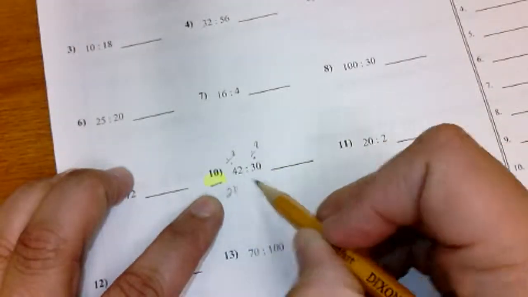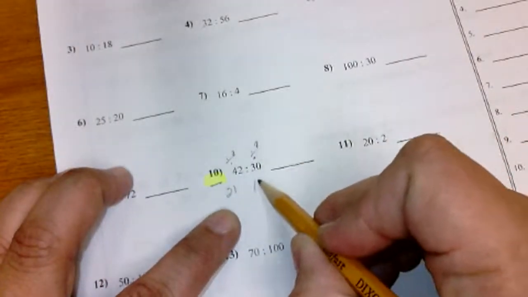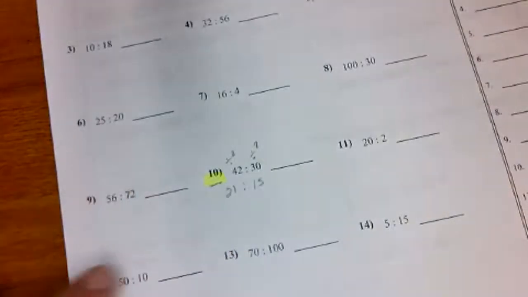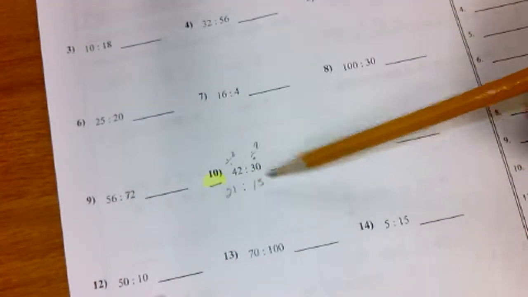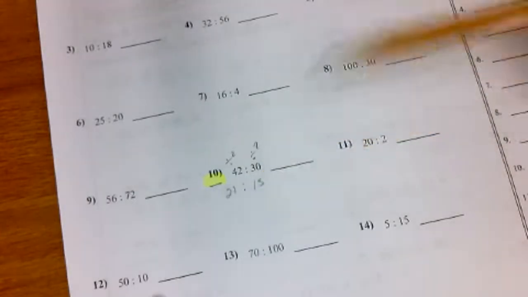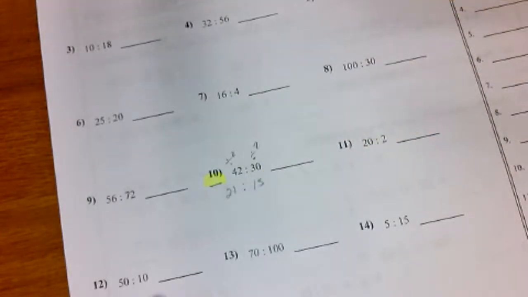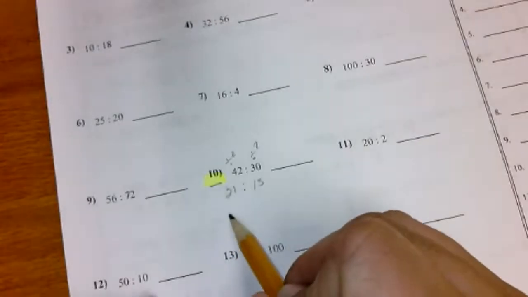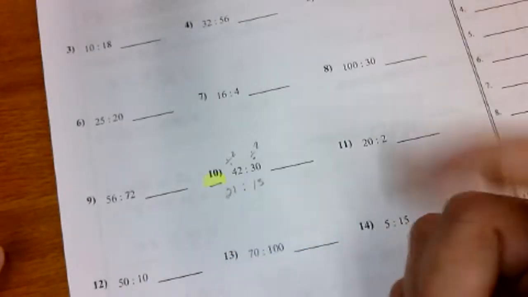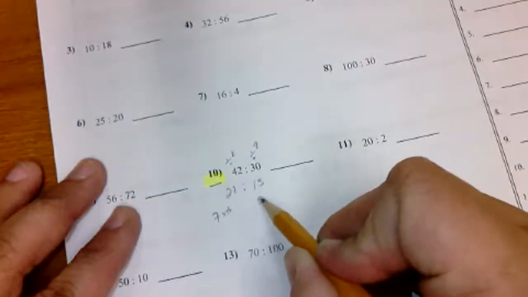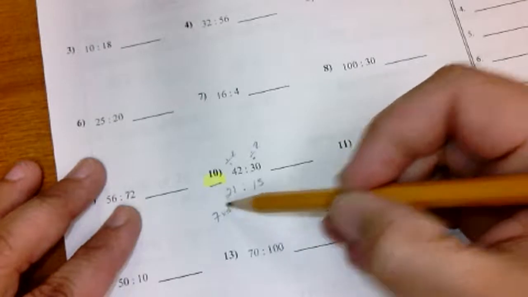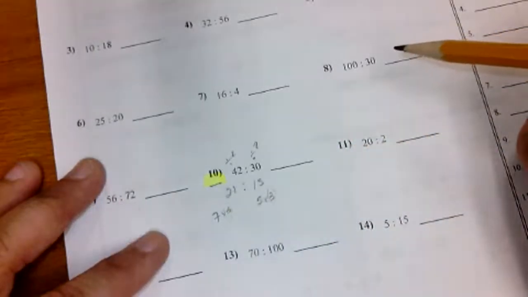this is 21 and this is 15. Are there 2 factors that go into 21 and 15? There are, because 3, 6, 9, 12, 15, 18, 21. So 7 times 3 is 21, and 5 times 3 is 15. The common factor being 3.